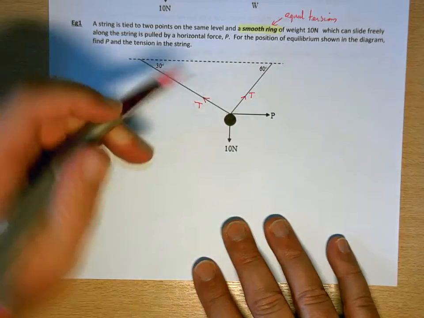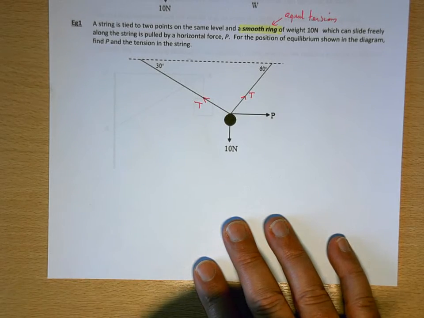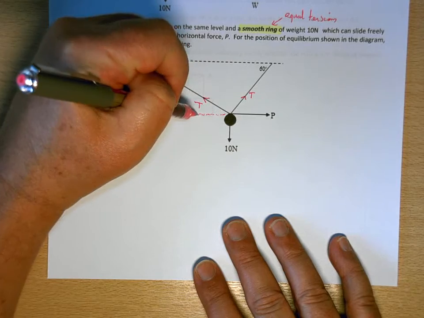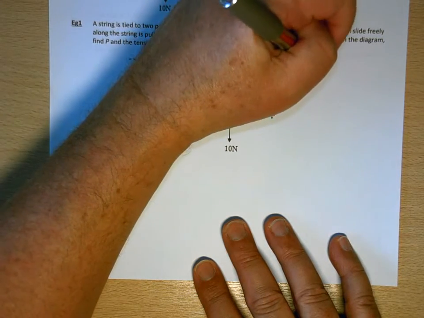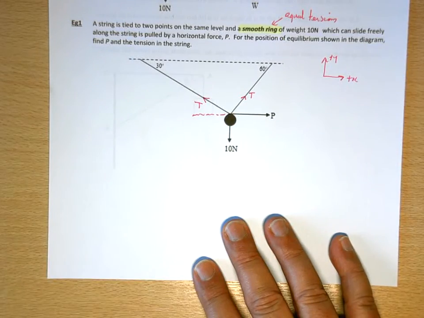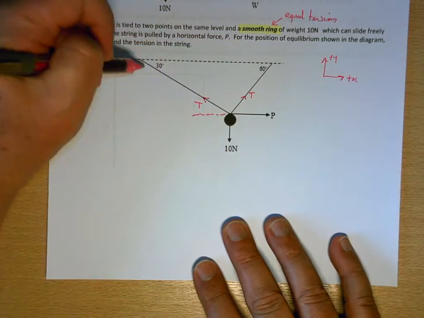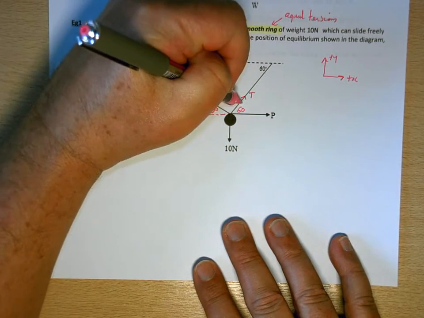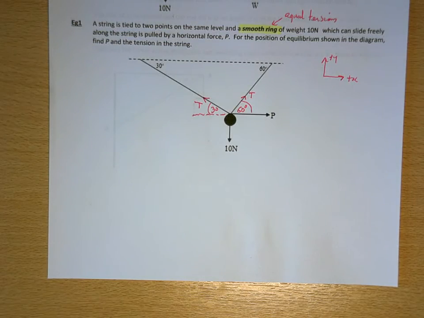I'm going to be resolving around that mass, that weight, so I need some angles. Now I can see here that I can create a parallel line with, if I take, as I intend to, positive x to be horizontal and positive y to be vertical, then I've got a 30-degree angle to the horizontal there and a 60-degree angle to the horizontal there.